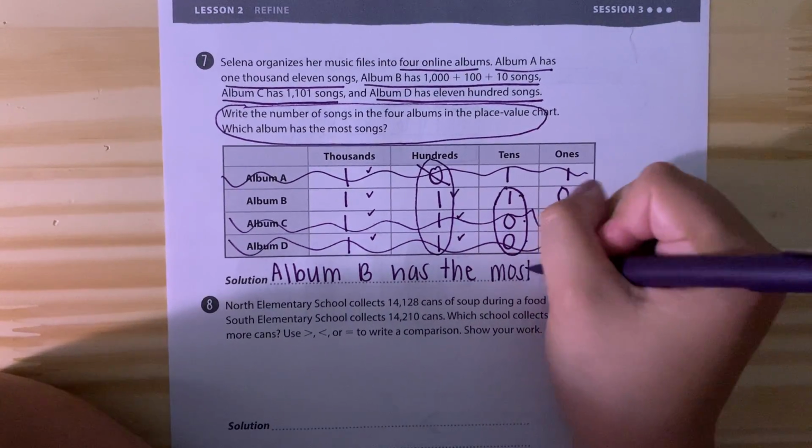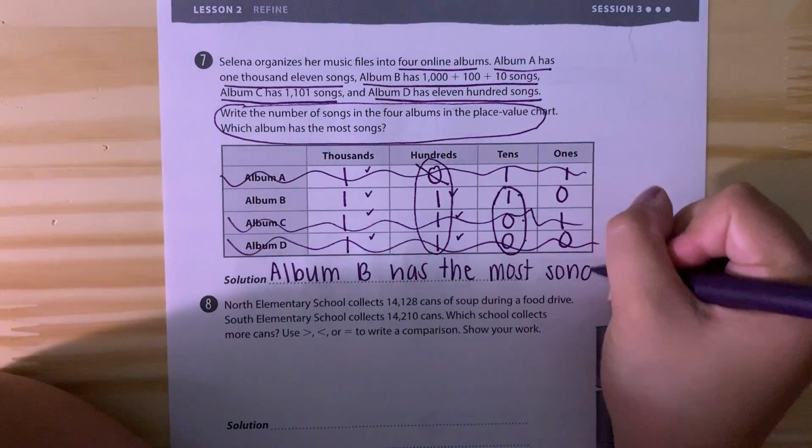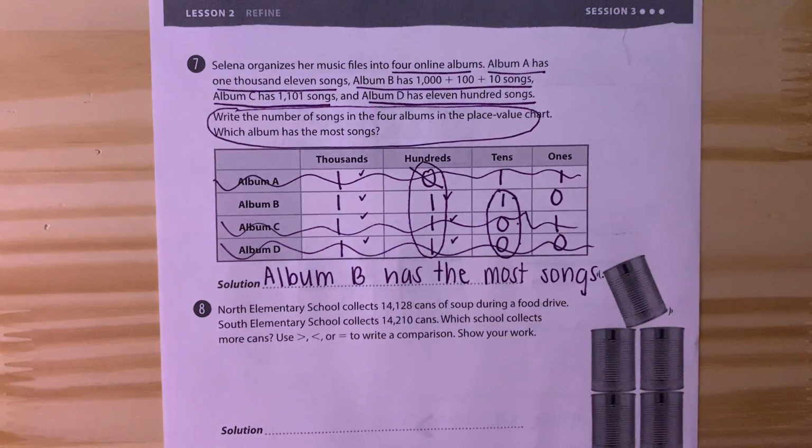And again, this is kind of a different problem than we've been seeing. So if you need help, please, please, please join the meet, and I'll be happy to go over this again with you.